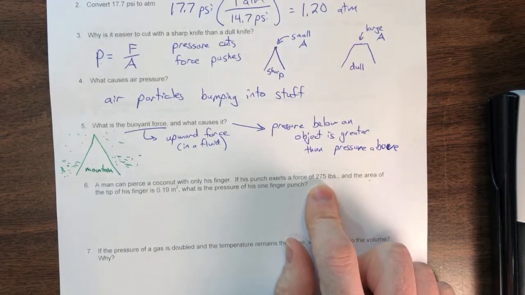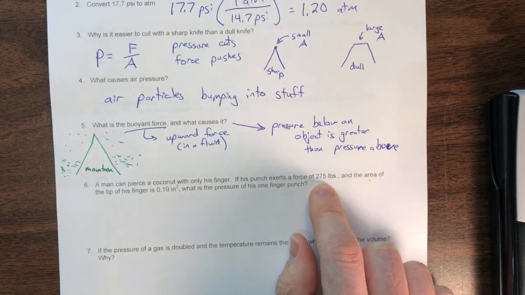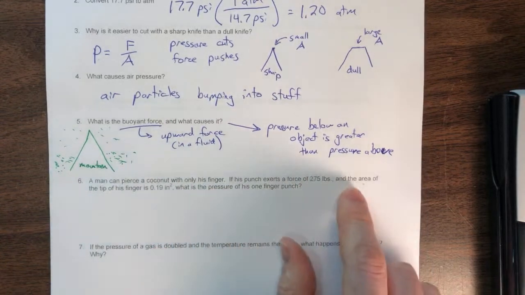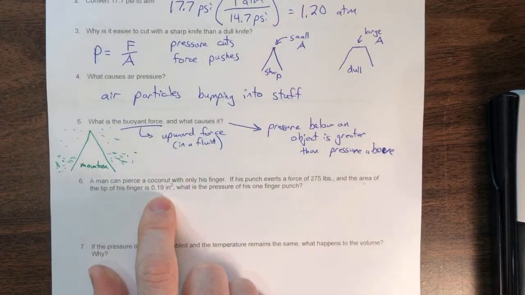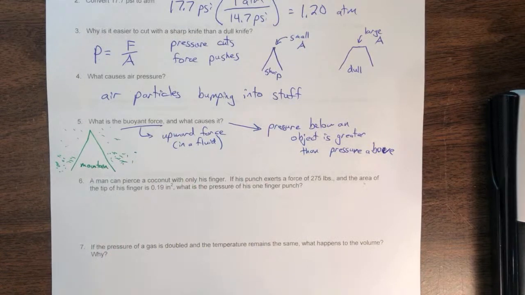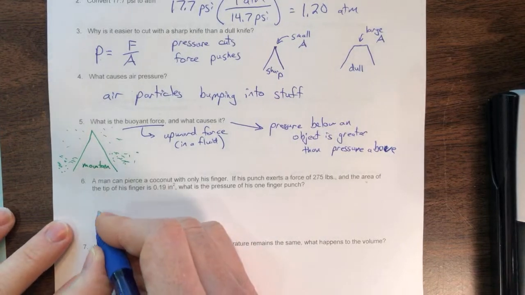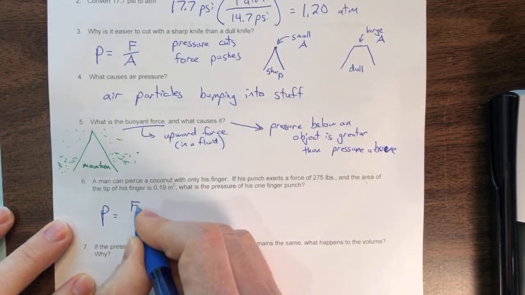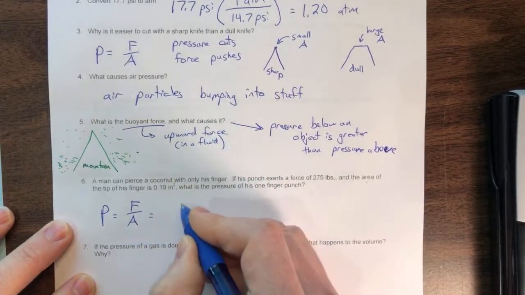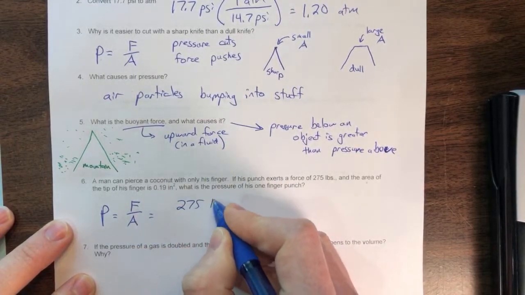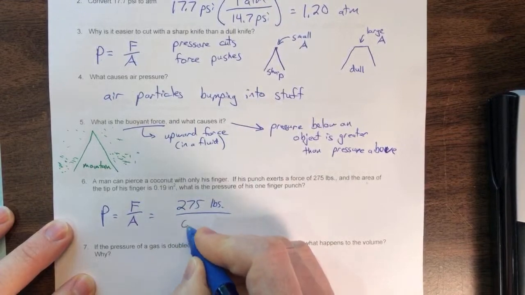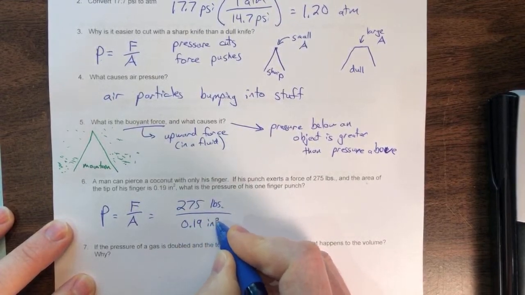If you're talking about a boxer, they're going to be punching with over 1,000 pounds of force. This guy's force is smaller, but he's punching with only his finger. The area of the tip of his finger is around 0.19 square inches. So let's calculate the pressure. That pressure is going to be sufficient to break a coconut, which is pretty high pressure, right? Pressure is force over area. So that's going to be 275 pounds over 0.19 square inches.